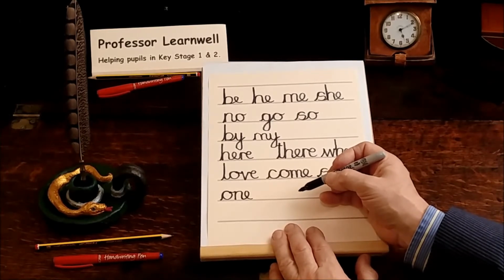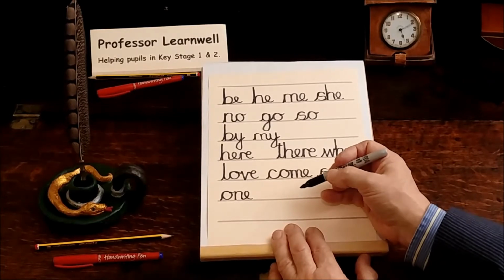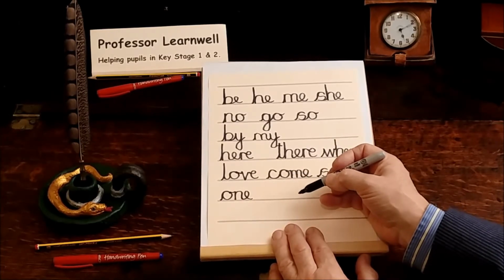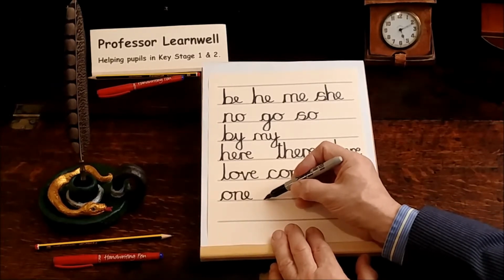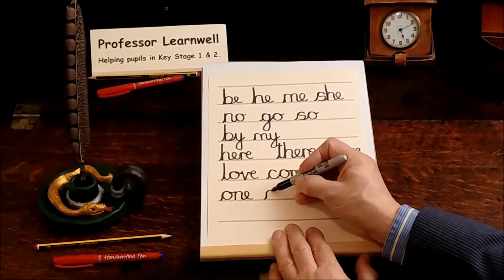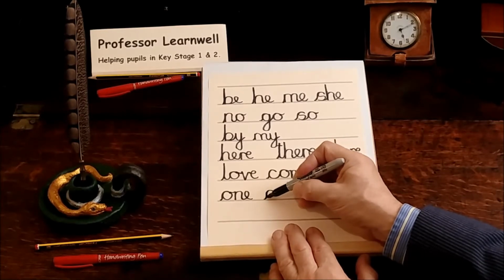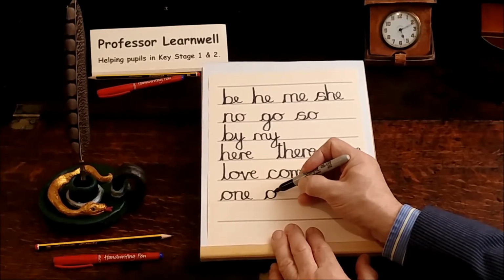Now, the next word is the word once, such as once upon a time. But we're not starting with the capital O, we're starting with the lowercase o. And on the line, please remember that. Curve back on ourselves, complete the circle.